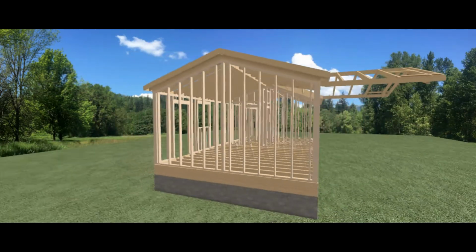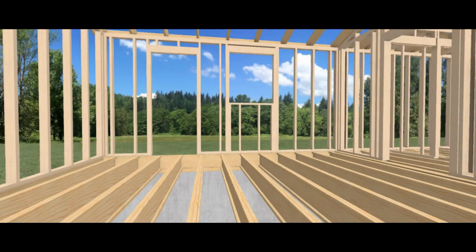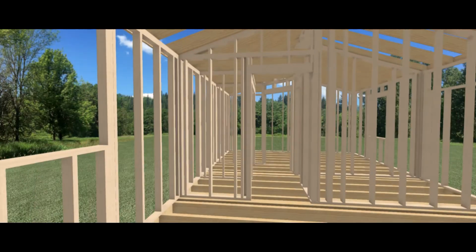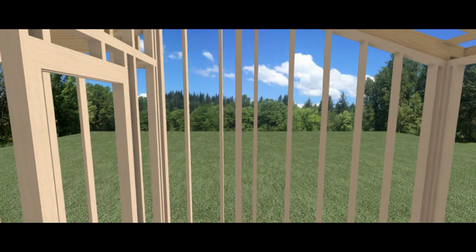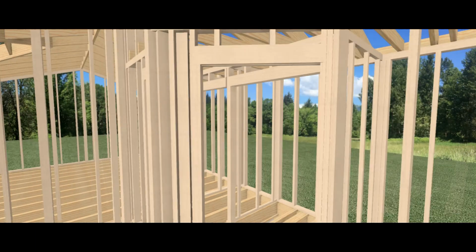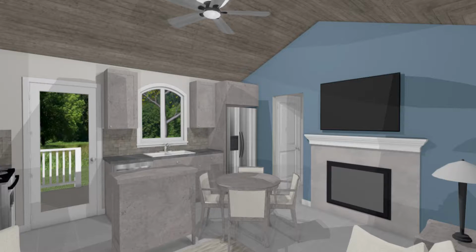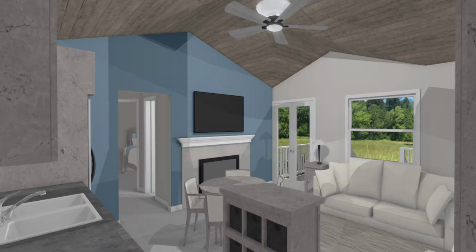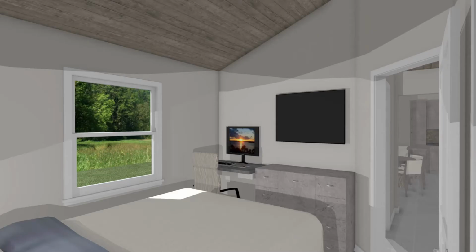The framing, the living room, kitchen, and dining with full-size kitchen appliances. Here's the bedroom with a small office space and the bathroom.